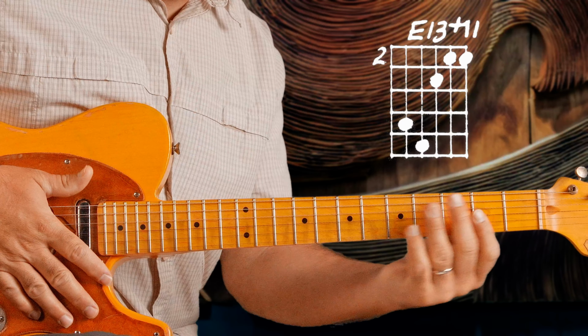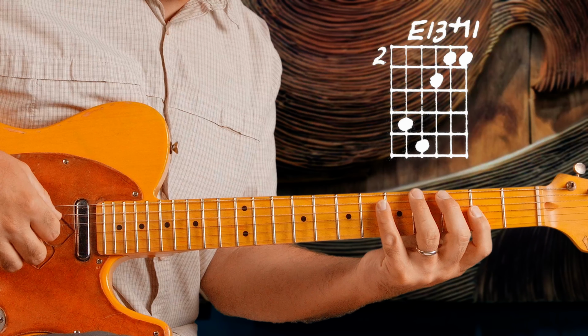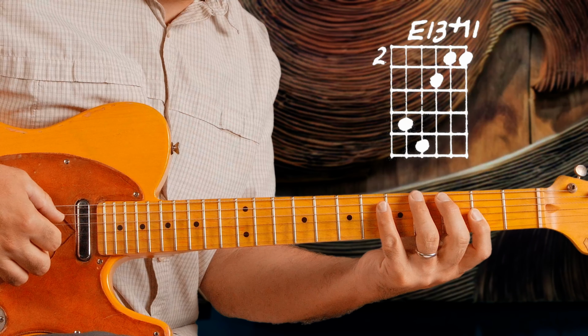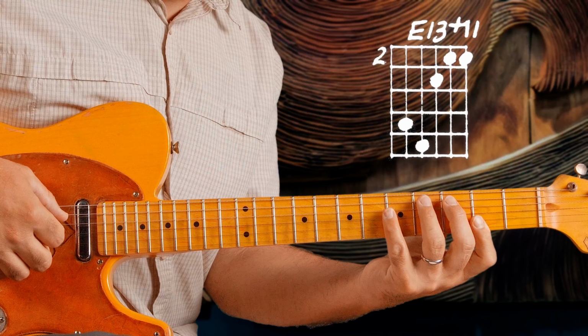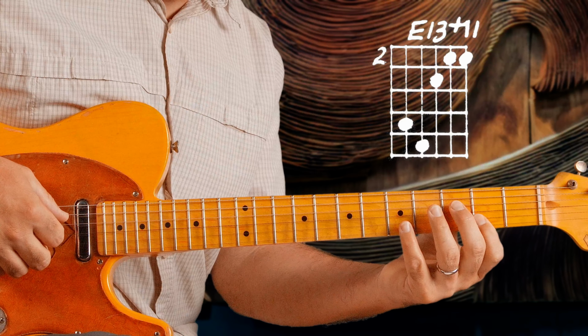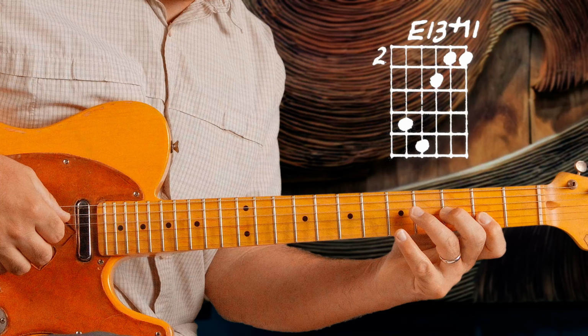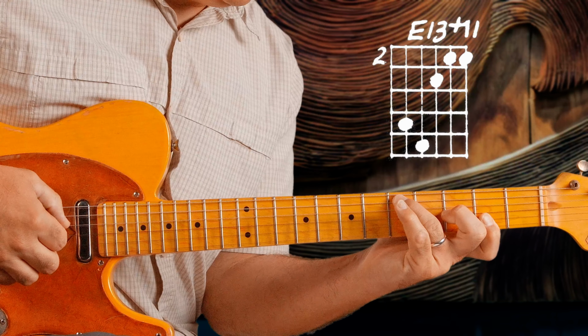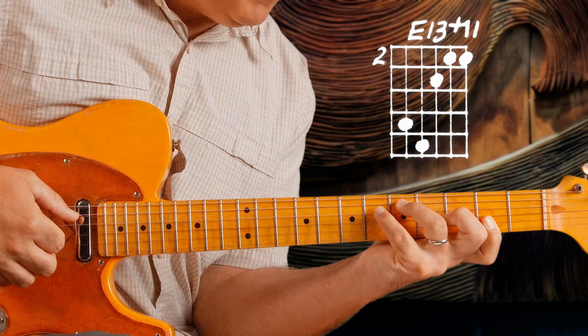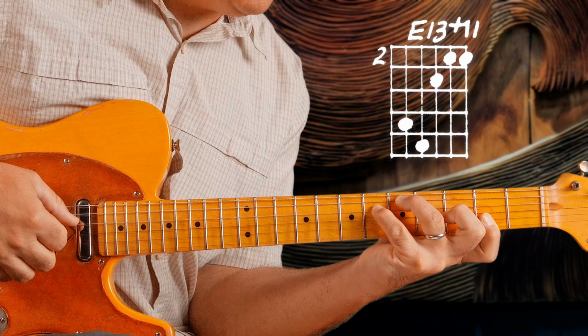E13 sharp 11 on position number 2. Let's just run down here. It looks like we have a bit of a finger stretch going. So we're starting on fret 2 with the 9 and the 13 and the sharp 11, and then we go down 2 frets down to the flat 7 and then up to the 3.